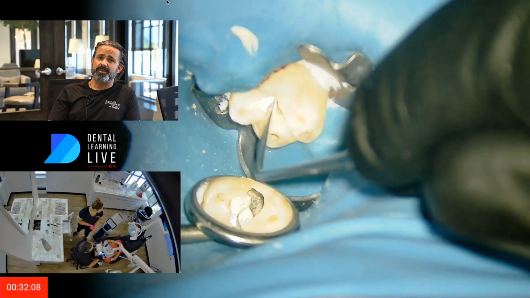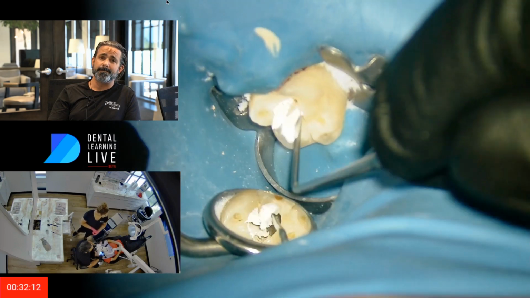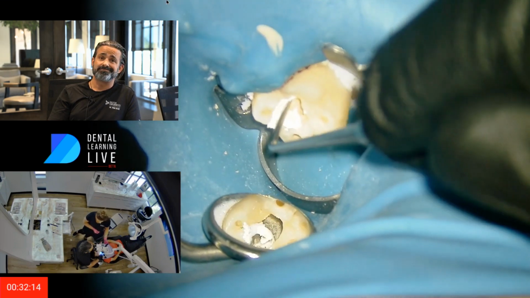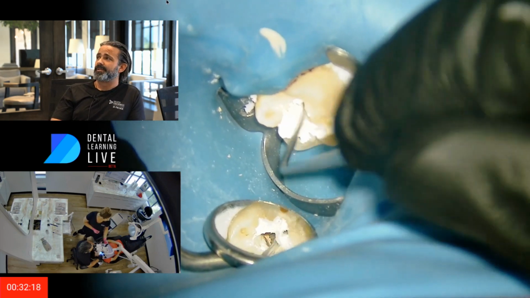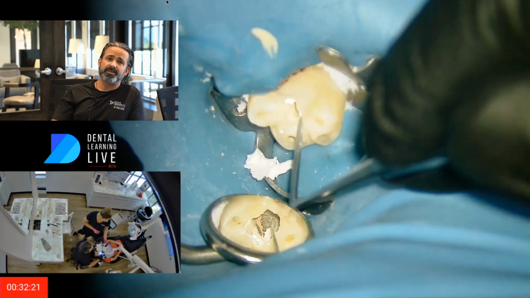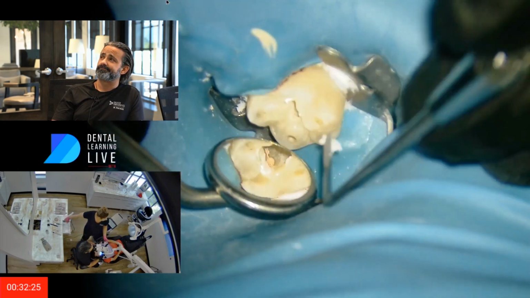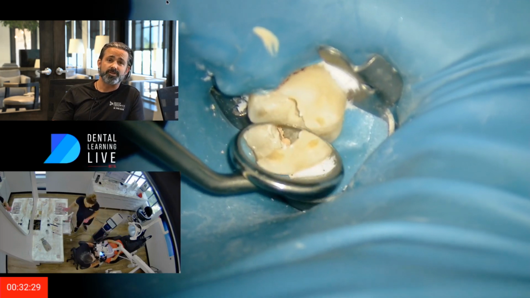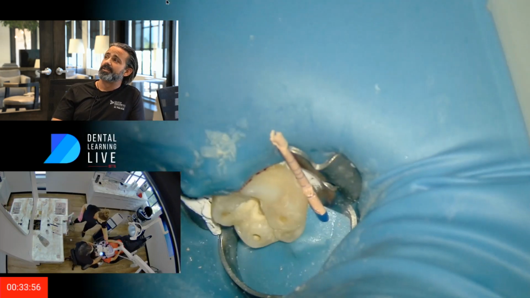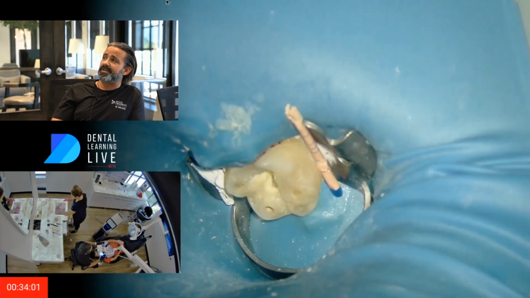So the instrument that I'm using now, like I said, is a perf paddle. And all I'm doing, since this is a temporary, I'm actually going to pack that with my Cavit. This is actually, what's this called, Vicky? Coltine. It's Colposol from Coltine Dental. And I'm just packing that in there, and then I'll put the breadcrumb in for the dentist now.